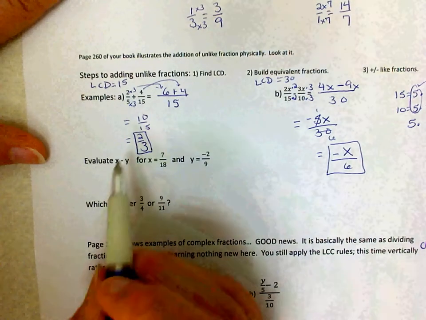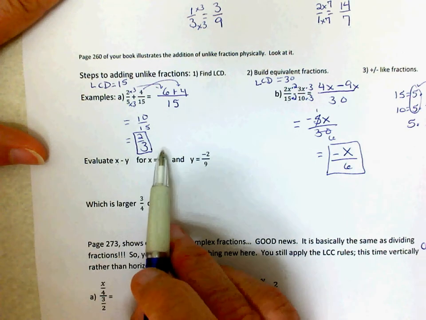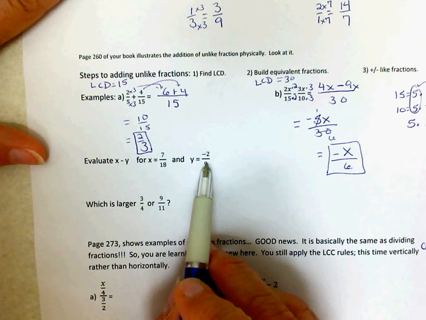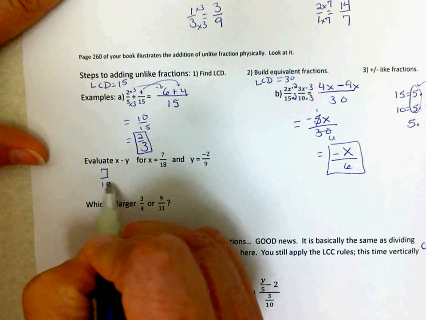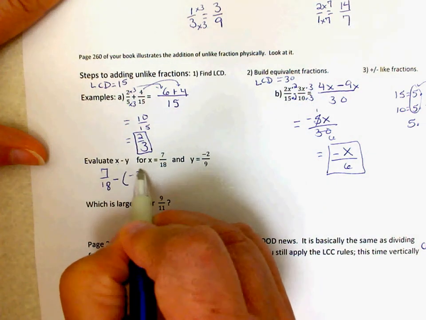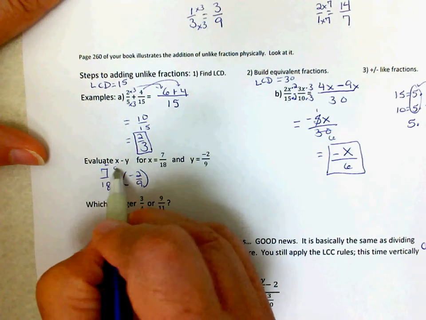Evaluate x minus y, for x being 7/18 and y being negative 2/9. So we say 7 over 18 minus a negative 2 over 9. Remember, leave it, change it, so that becomes plus a plus.